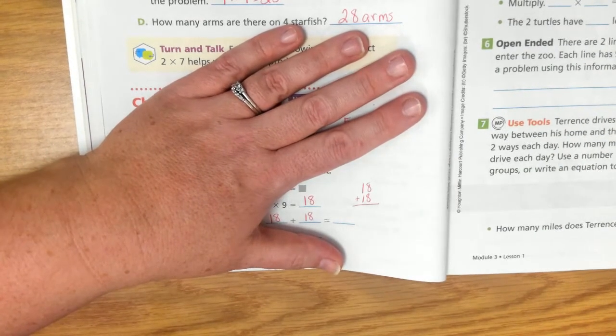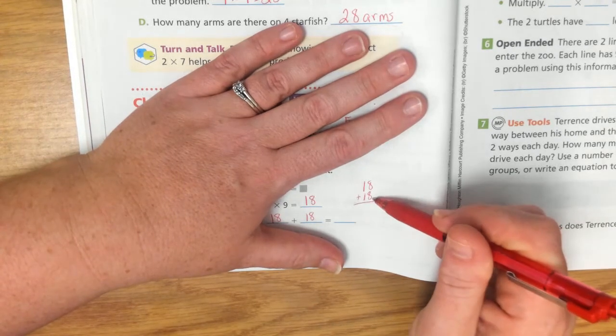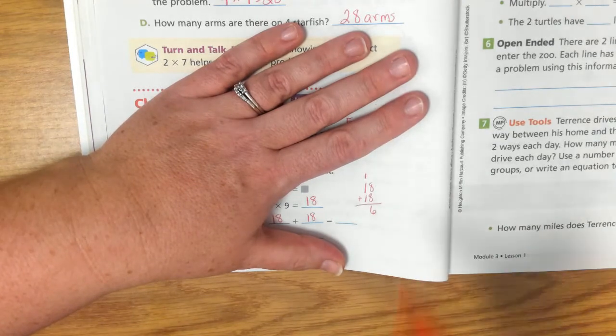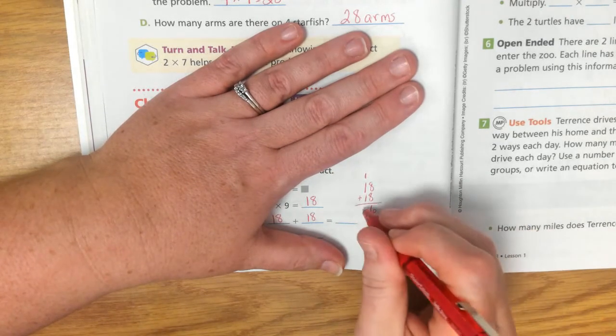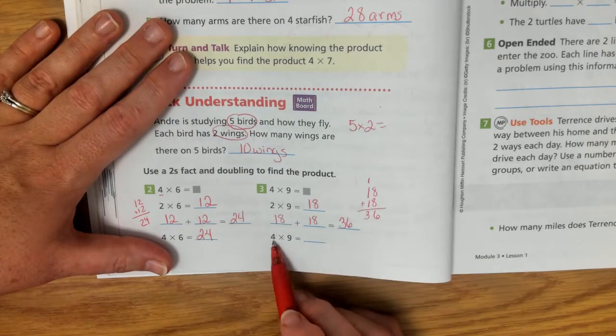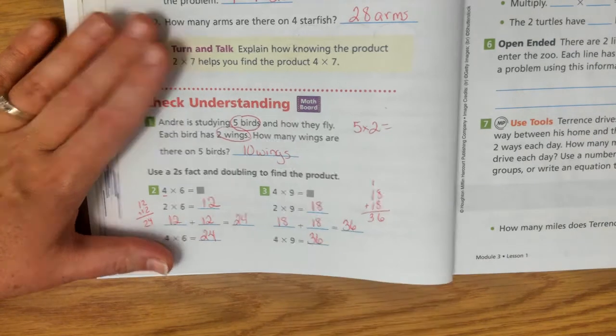So what is 18 plus 18? Well, 8 plus 8 is 16. Regroup a 1. And 1 plus 1 plus 1 is 3. So 36. So that means that 4 times 9 equals 36.